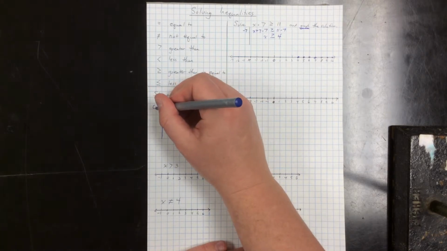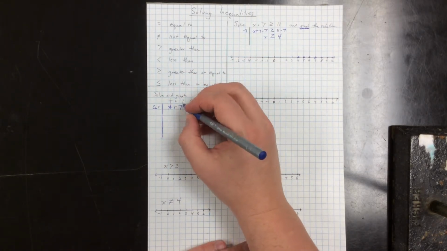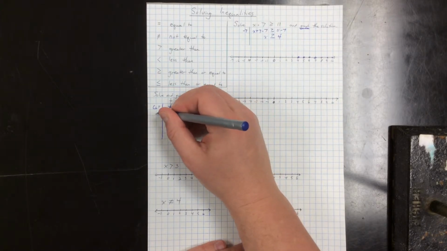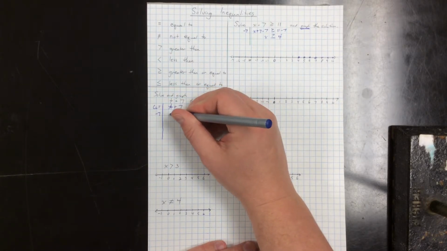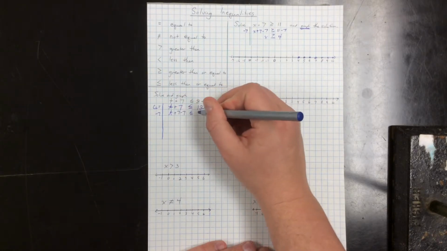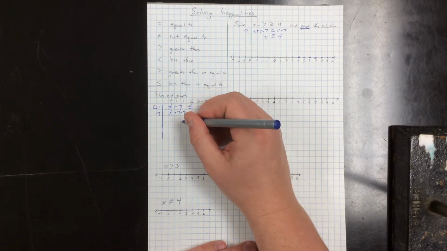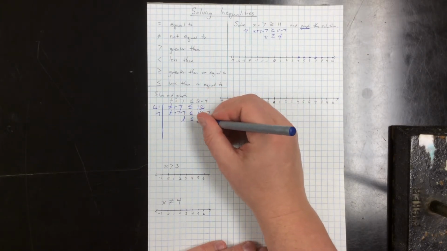We just collected like terms there. So now we want to isolate the variable, and let's do that by subtracting 7. Whatever's here we're going to undo. So t plus 7 subtract 7 is less than or equal to 12 subtract 7. And my variable t is less than or equal to 5.